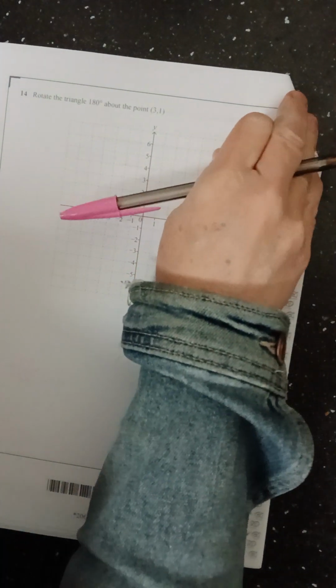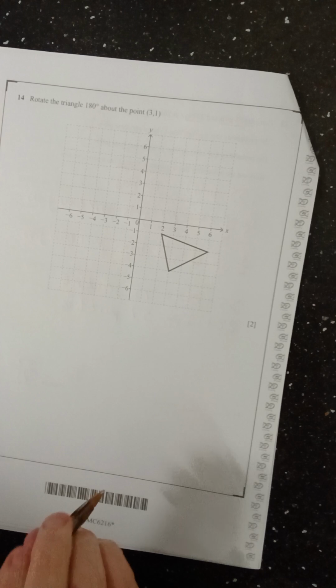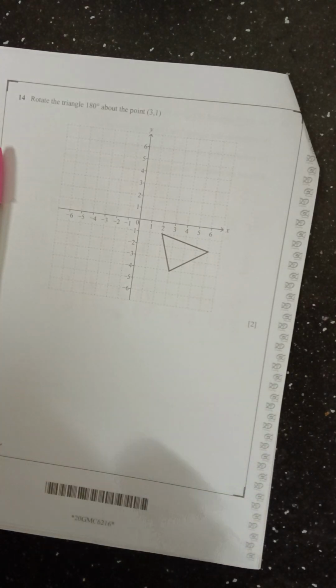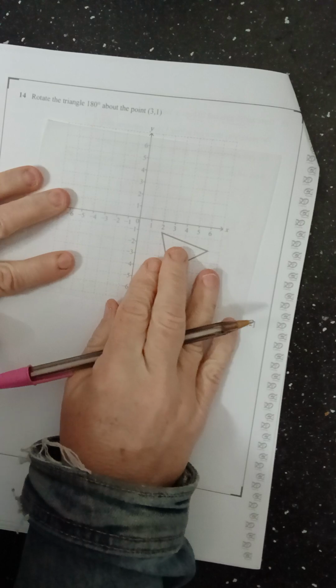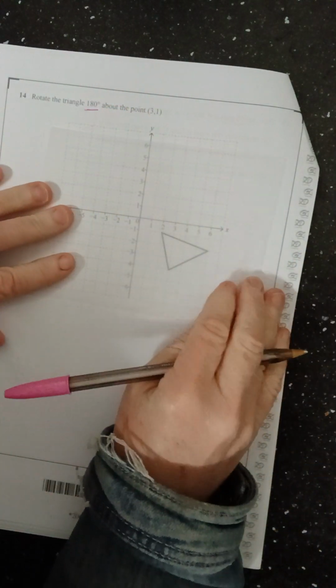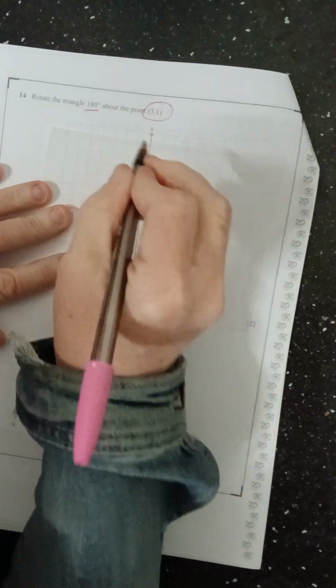Alright, okay, so rotate the triangle. Oh yeah, I did not bring my paper with me. Only 2 seconds, I'm just getting it. Whenever you see the word rotation, you know straight up: tracing paper. Okay, can't believe I didn't bring my tracing paper. Put your tracing paper over, rotate 180 degrees, so it doesn't matter what direction we go, and about this point. That's the most important thing.